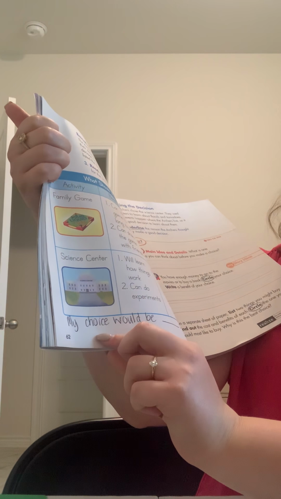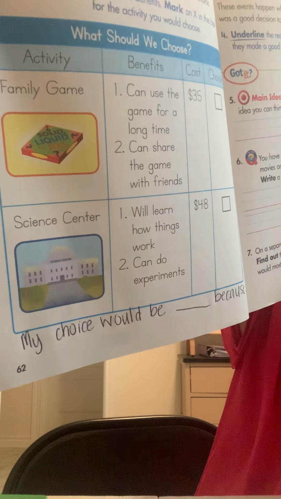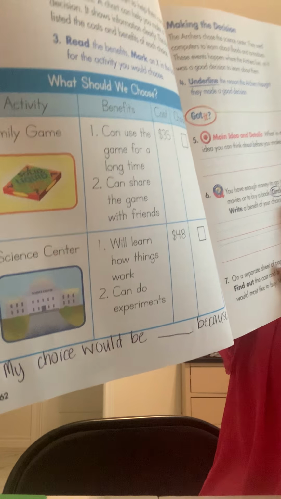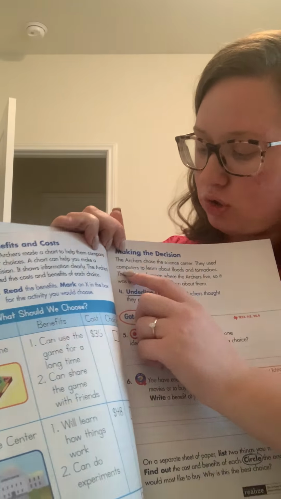I'm writing a complete sentence. My choice would be blank because, and then tell me why you would make that choice. So Miss Clower's example would be, my choice would be the science center because I like to do experiments. Don't forget your punctuation at the end. So that was Wednesday, and Thursday's reading is the next page.